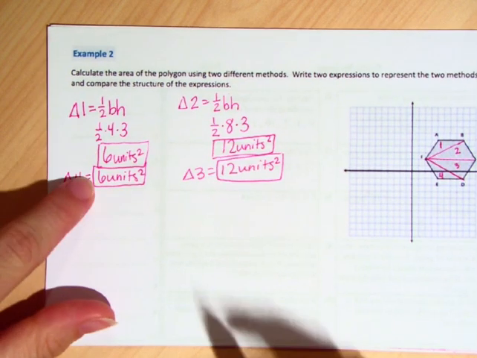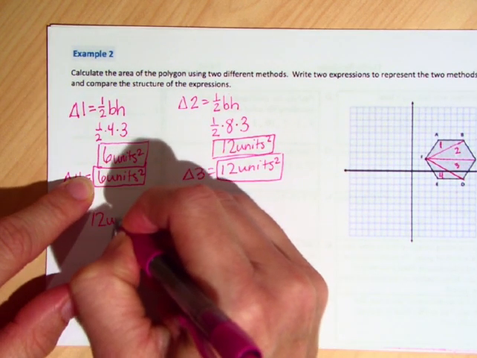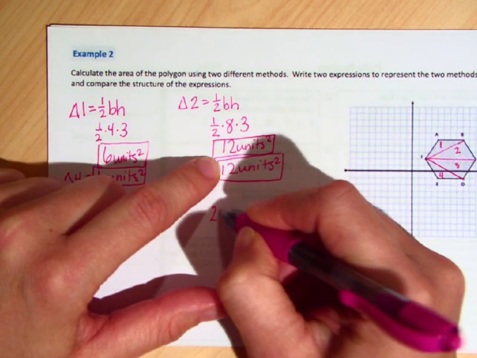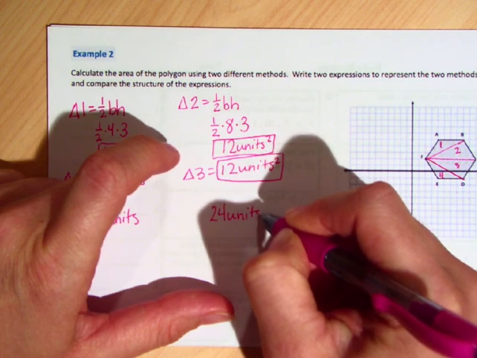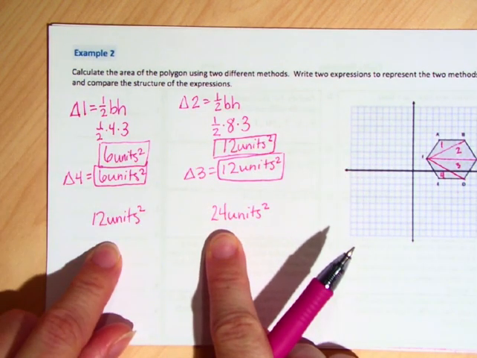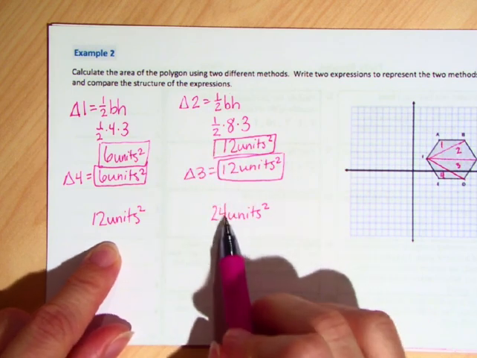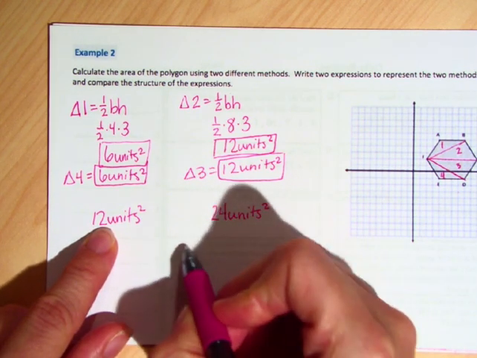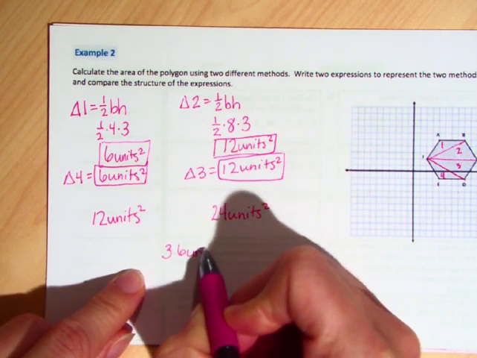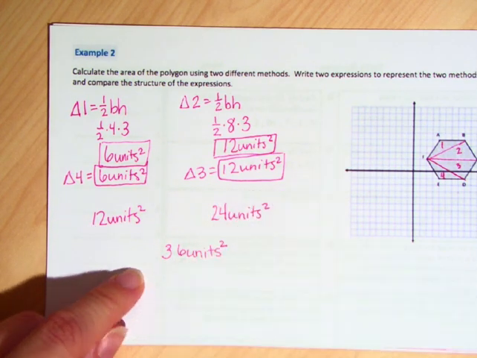So we have 6 and 6 is 12. 12 and 12 is 24. Forgot my squared over here. 24 and 12. Let's add them. 4 and 2 makes 6. 2 and 1 makes 3. So 36 units squared.